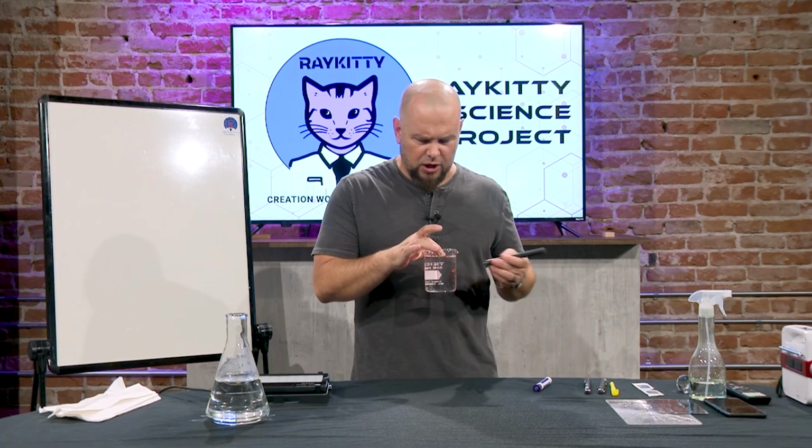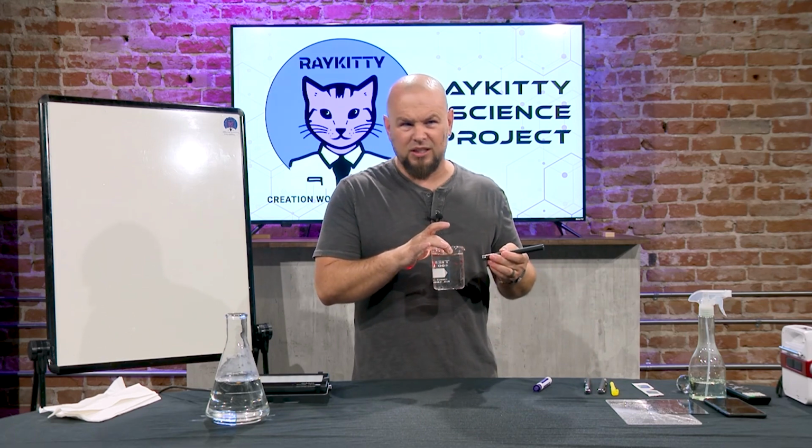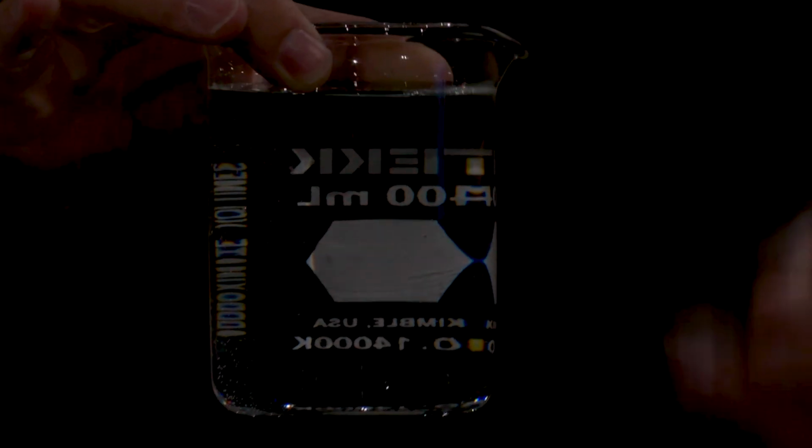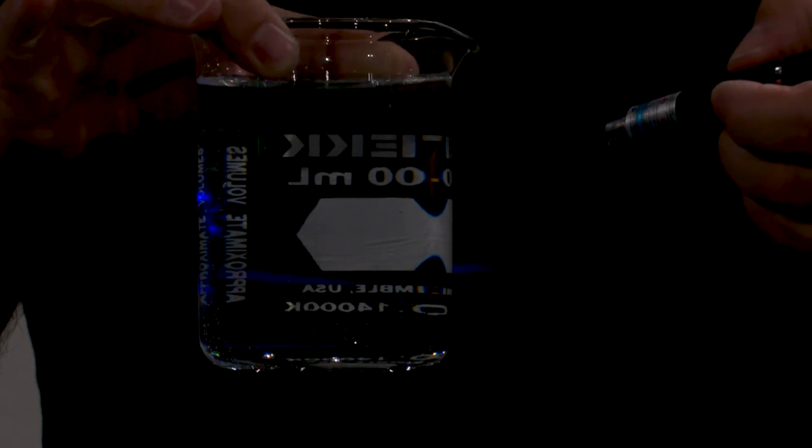The same thing when I go with our red, right? You really don't see much of that laser, even less than you did of the green there. And same thing with our blue or purple, okay?